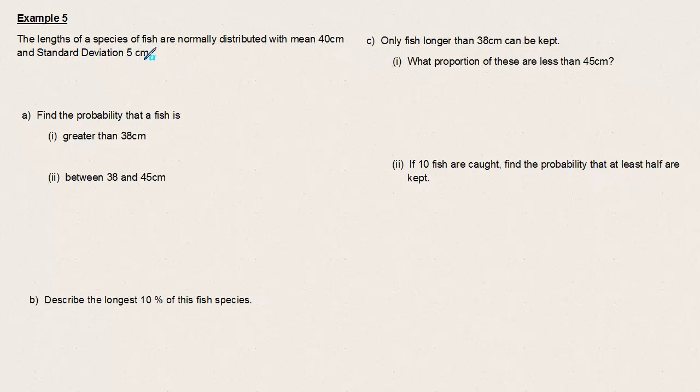The lengths of a species of fish are normally distributed with mean 40 centimeters and standard deviation 5 centimeters. So always define your random variable. Let x be equal to the length of fish in centimeters, and then we know that x is normally distributed with a mean of 40 and a standard deviation of 5.